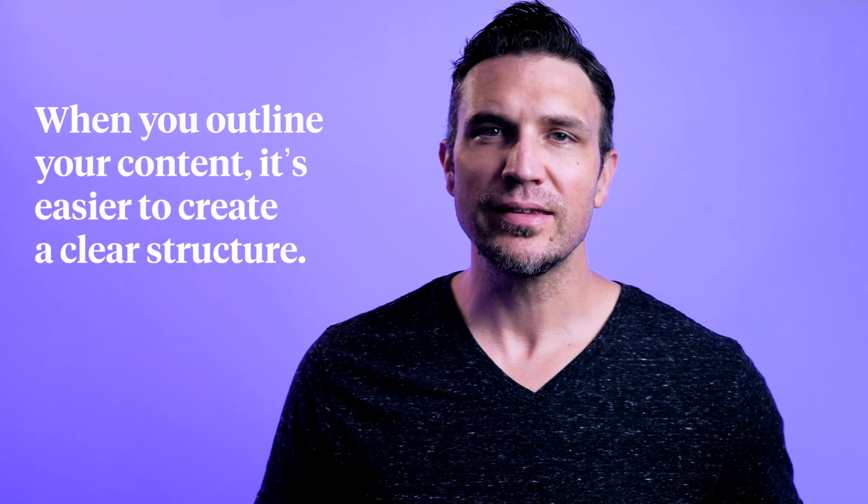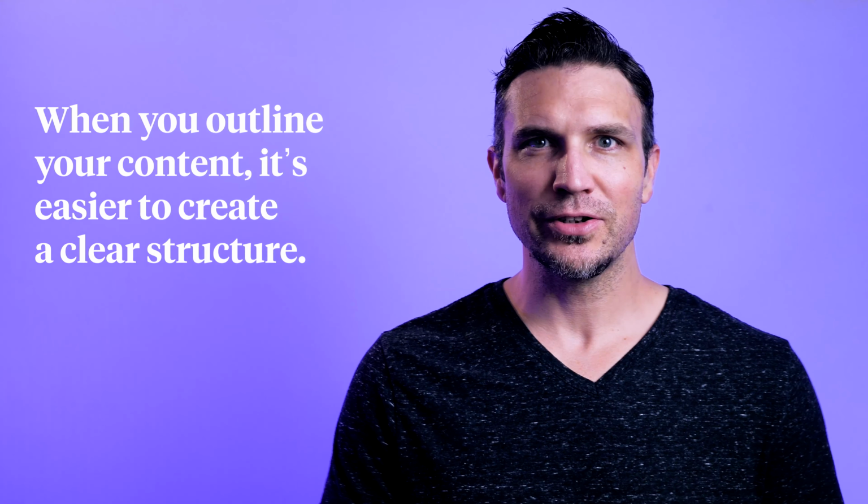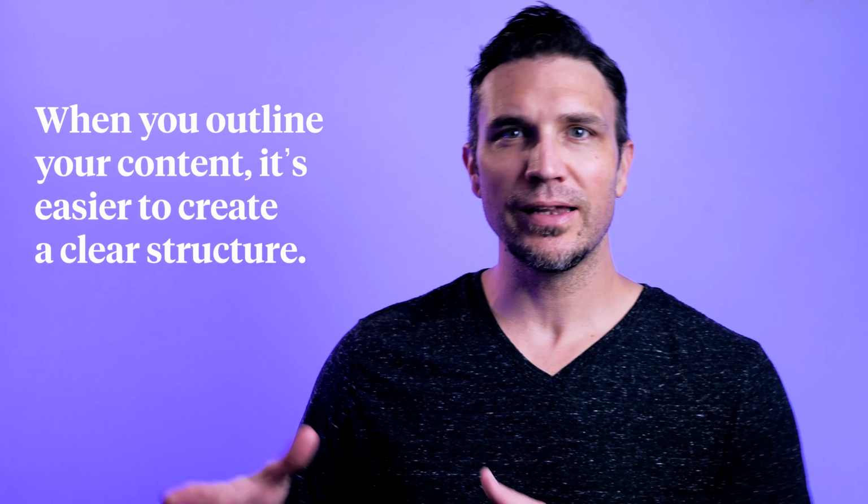When you outline your content, it's a lot easier to create a clear structure, a beginning, middle, and end. Humans like structure, especially when they're trying to learn new content. And if you can, consider turning your outline into a script. This will keep you from using filler words, and it'll make it easier for you to say only what you mean to say during your lessons. When your lesson videos are structured and clear, it's easier for your student to relax and to stay engaged.